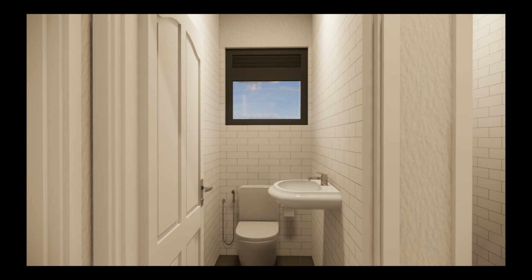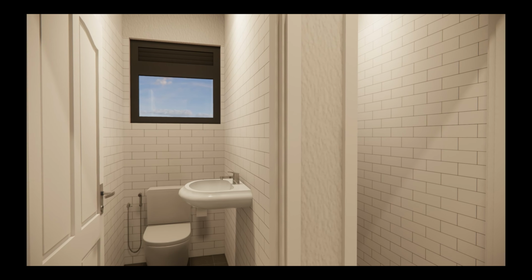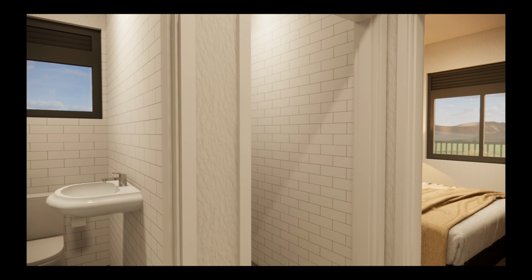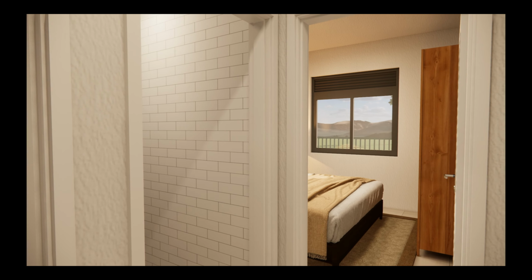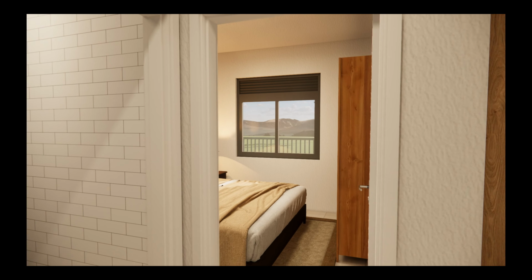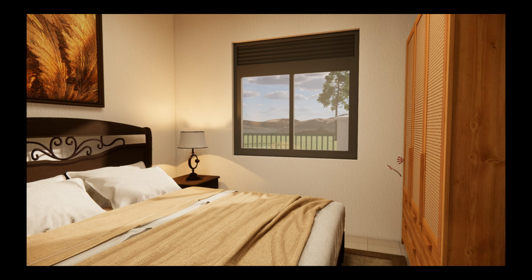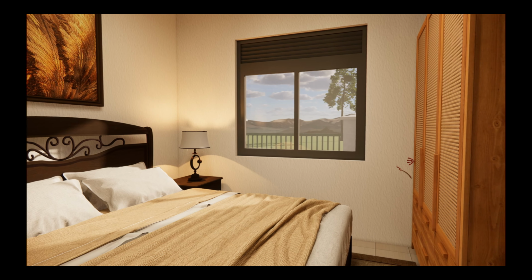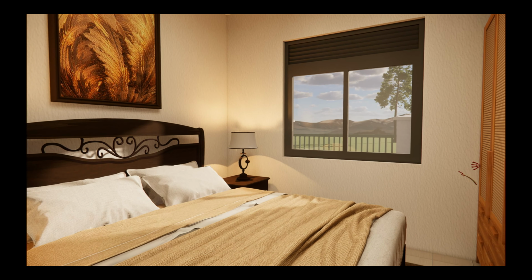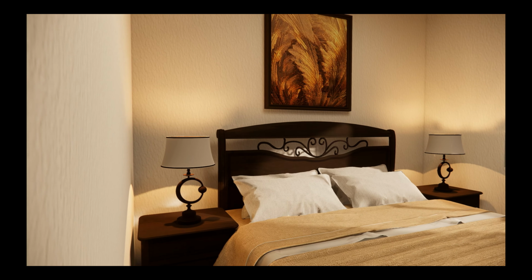Toilet room, as you can see. Next we are moving to the primary bedroom, which we can call master bedroom. There is the primary bedroom.